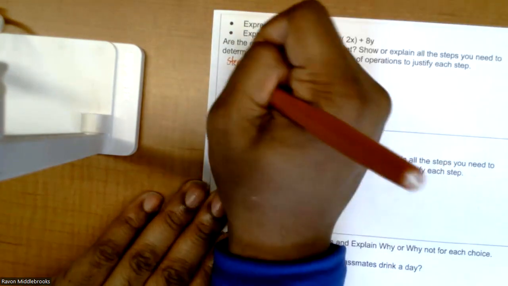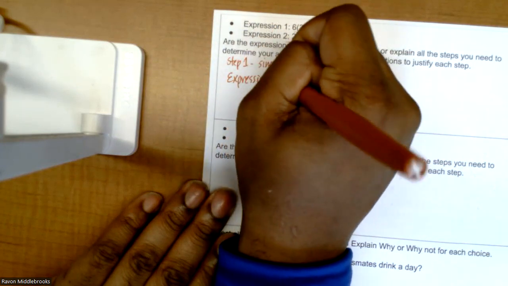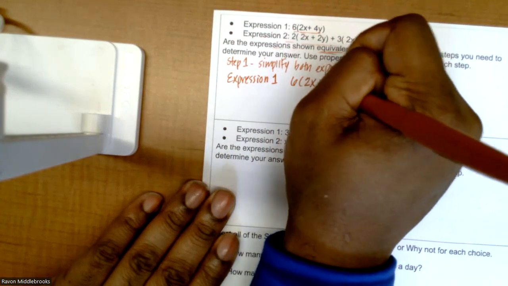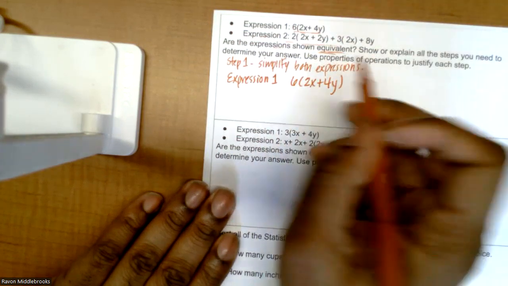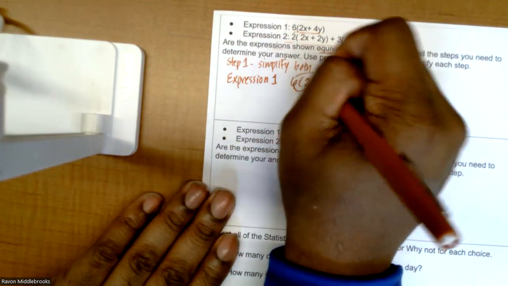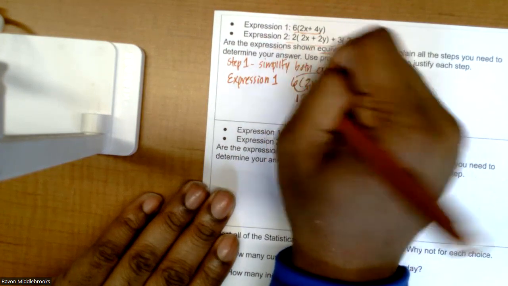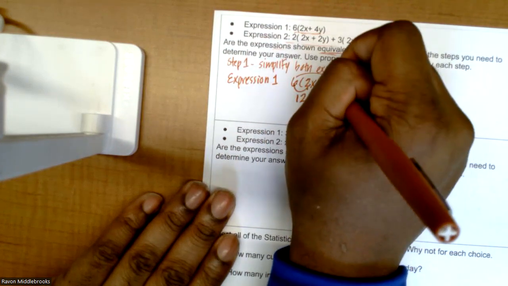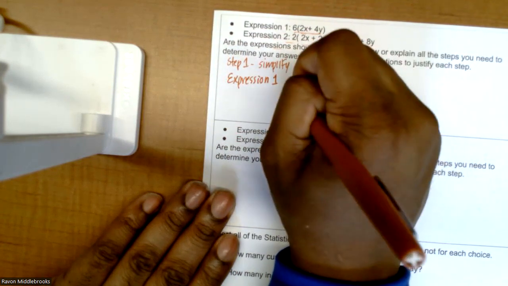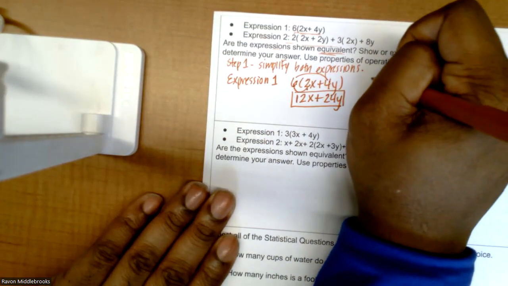Right? So expression 1, 6 in the parentheses with 2x plus 4y. Whenever there's a number outside of the parentheses, it multiplies with both parts inside. So 6 times 2x becomes 12x. You keep the sign, and 6 times 4y becomes 24y. That is simplified, right? Expression 2.